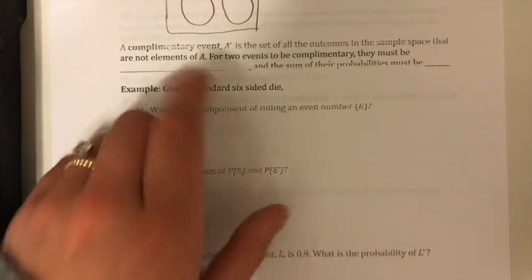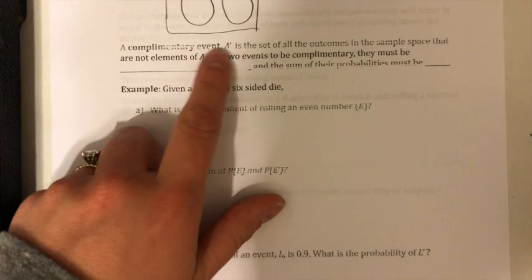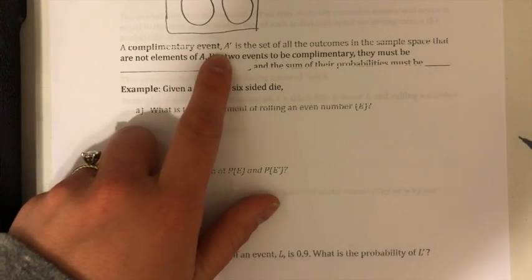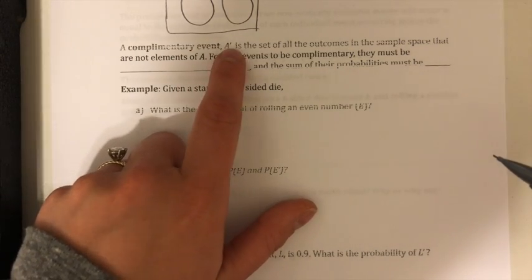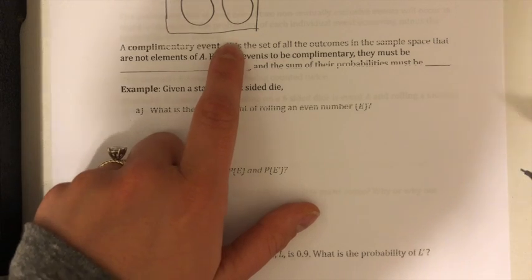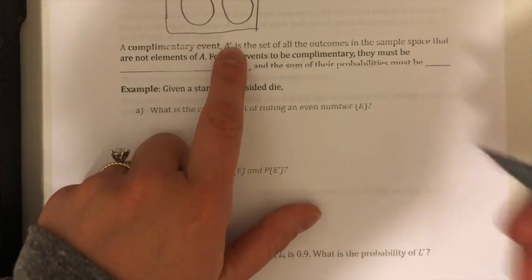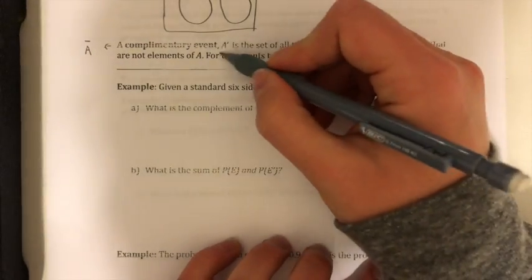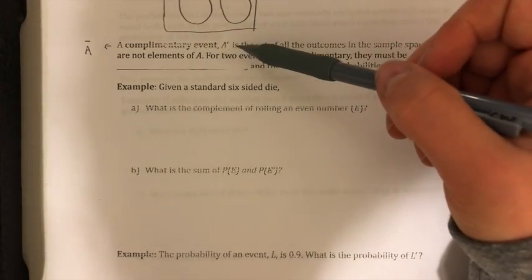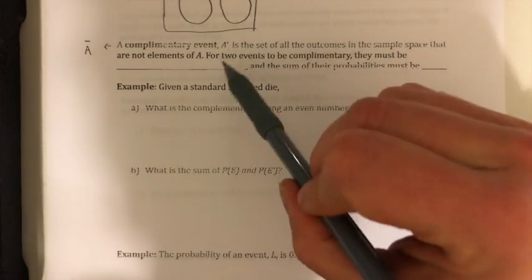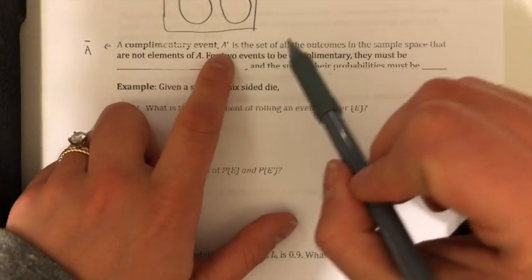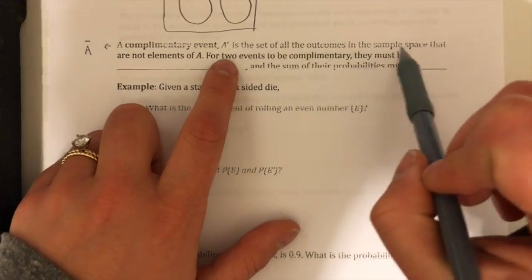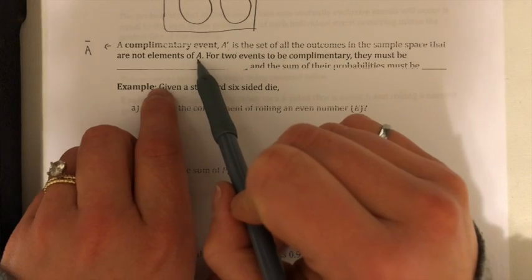Now, a complementary event. We've talked about this a little bit before, but just as a refresher, if you use an apostrophe, that means a complement. Sometimes in the SNAP book it's also an A with a line over top, but this I think is the more common. It's also way easier to type, so we use that. The complementary event is the set of all the outcomes in a sample space that are not elements of A.